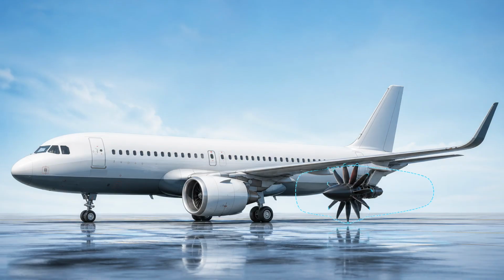A future airliner engine may look as if somebody forgot to install the cover. That missing cover is the point. An open fan engine moves a much larger mass of air without surrounding the fan blades with a conventional nacelle.